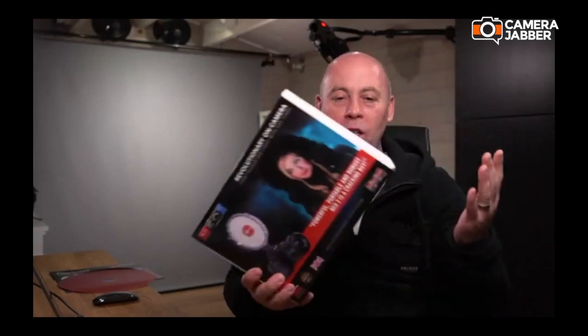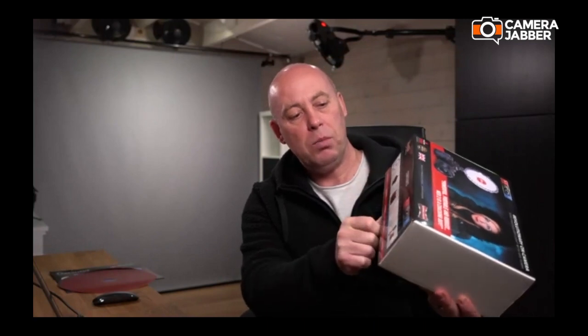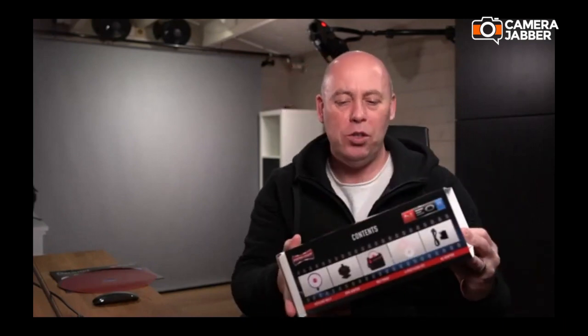So yeah, it comes in a box. It basically tells you what you get in it. So you actually get some filters, you get a bag for it to go in, you get a hot shoe adapter, the light, and a mains adapter as well. So one thing it doesn't list on here, which I will show you because I was a bit shocked when it was in here myself.